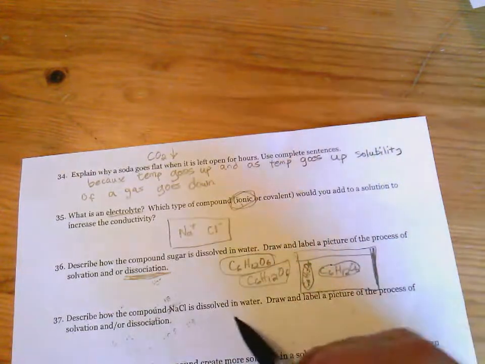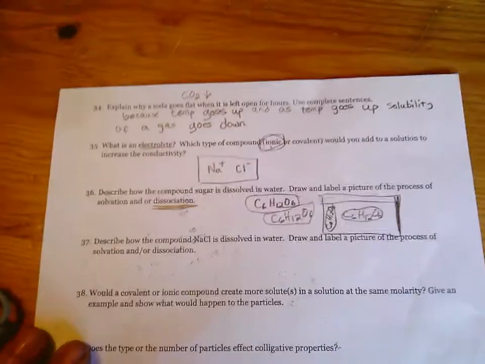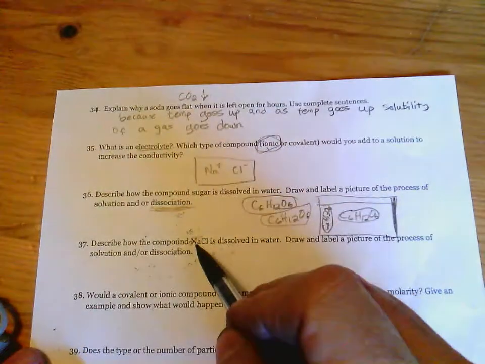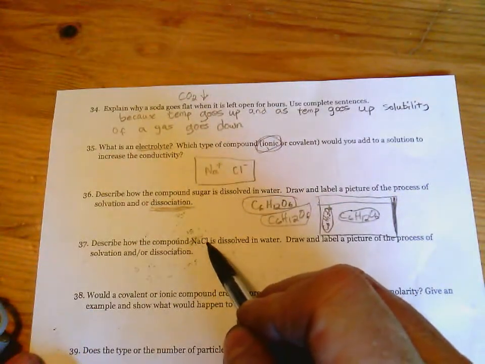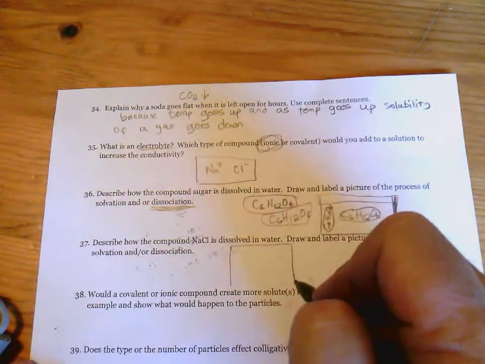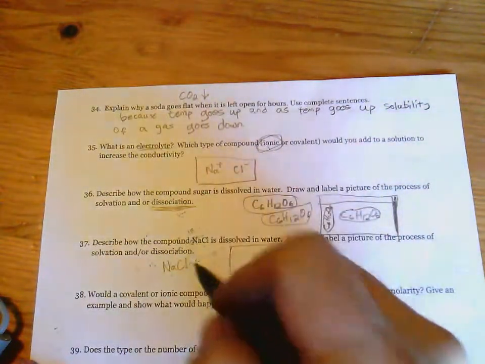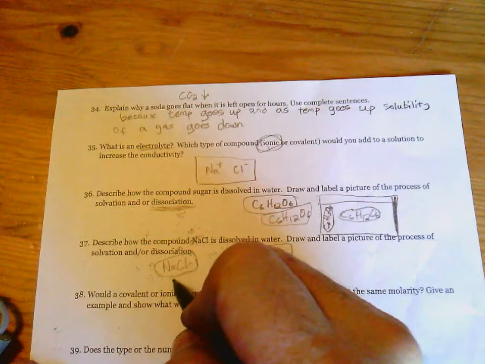Now, when we drop a compound NaCl into water, it dissociates. That's an ionic compound. That's a metal. That's a nonmetal. So it dissociates. So I drop NaCl in, and this is one molecule of it, and we're going to add another molecule that's attached to it.